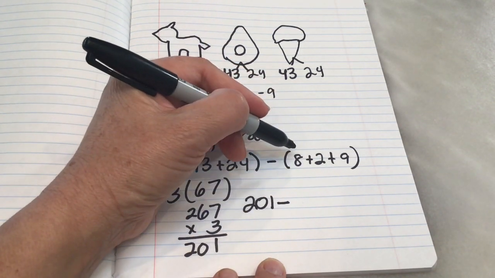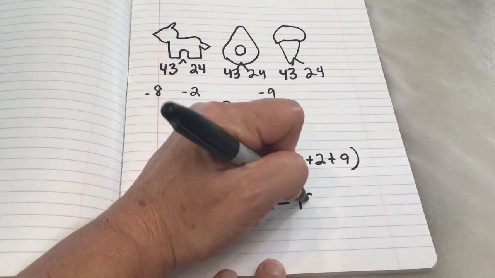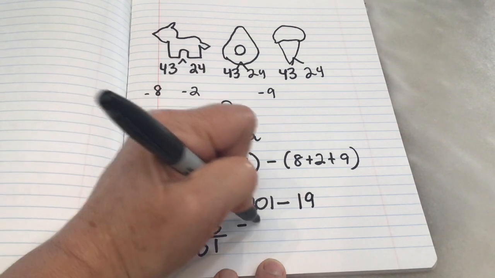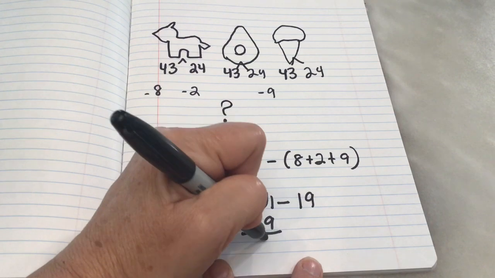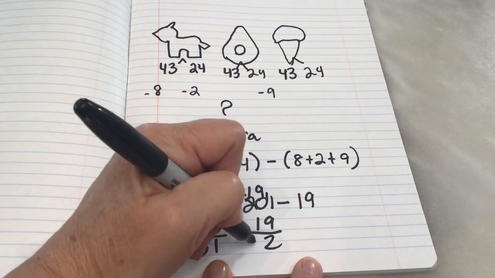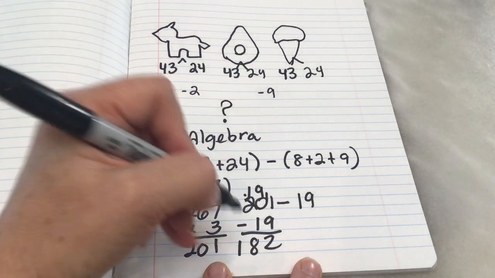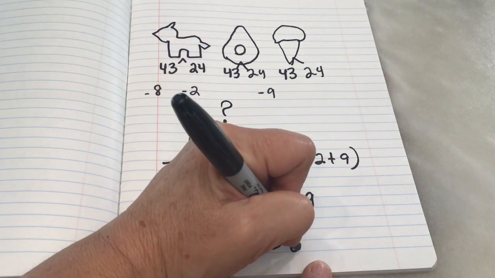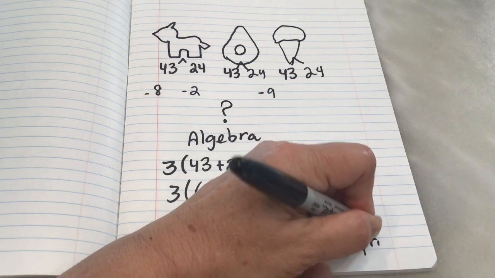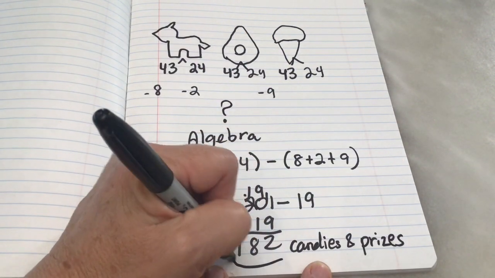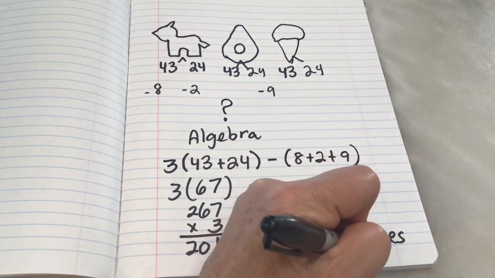Remember, we have to do what's in parentheses first before we subtract. So we have 19. So 201 minus 19. 11 minus 9 is 2. And 9 minus 1 is 8. And 1 minus 0 is 1. So altogether, we have 182 candies and prizes in the piñatas. There's our answer. Remember to label. Labeling is important.